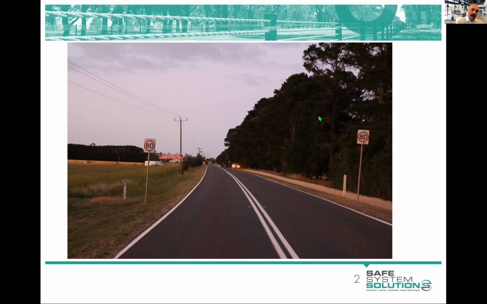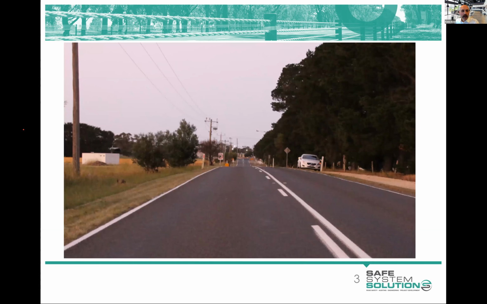Don't worry about the car over there. That was just the car that my colleague and I arrived in and tried to park out of the way. So you can see no overtaking lines there, 80 kilometers per hour. Let's go a little bit further forward. And you can see there, okay, you've got an overtaking opportunity now. Yep. And see there's something off in the distance, it looks like. Bits and pieces. Let's go a little bit further forward.